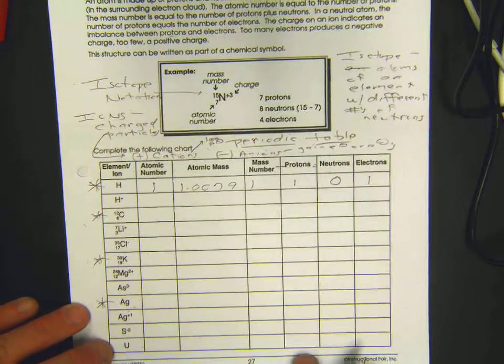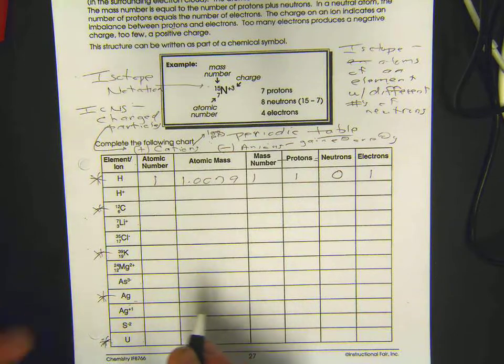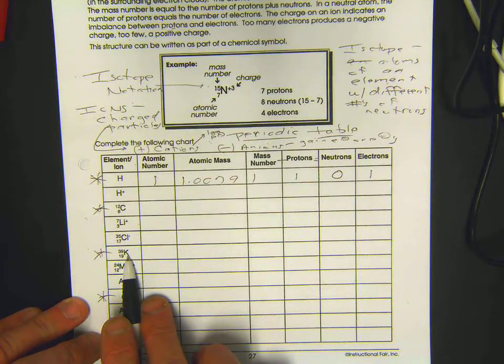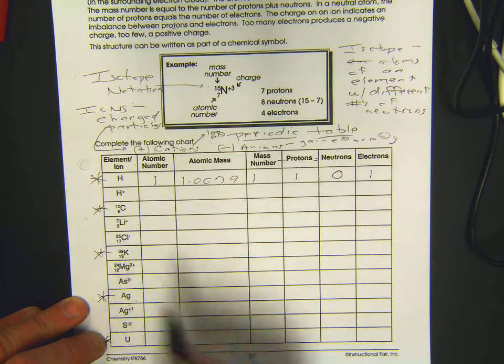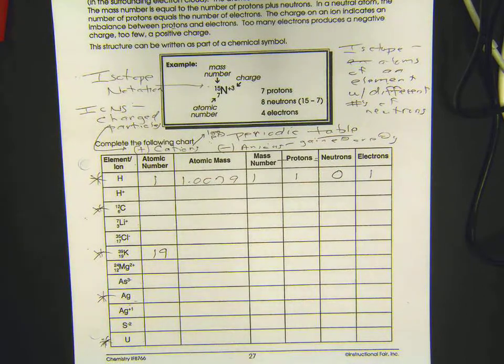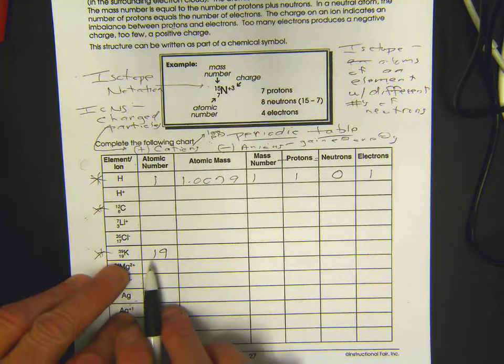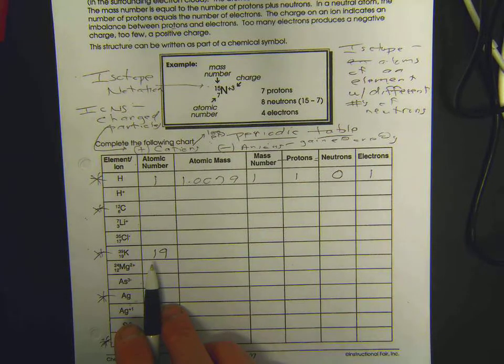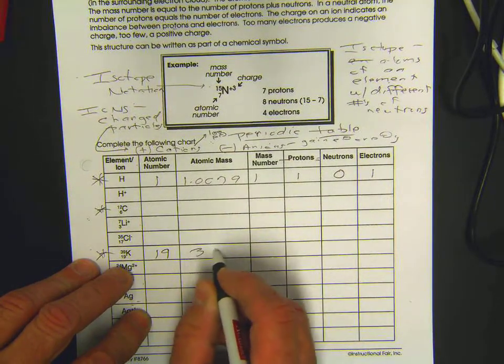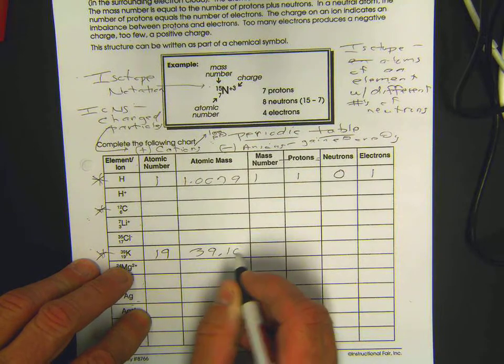I'm going to try a couple more. I'll let you try carbon. I'm going to try potassium right here. The 19 below is the atomic number, so in this case, I don't have to look at the periodic table. Now I can look at the periodic table and determine the atomic mass, which is 39.10.